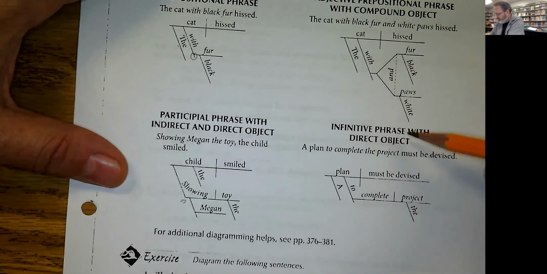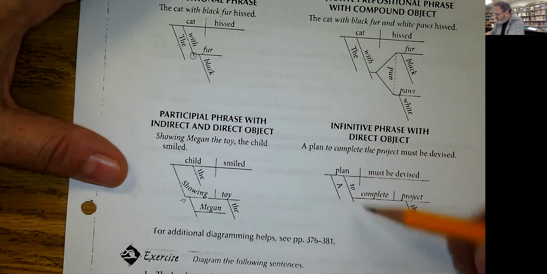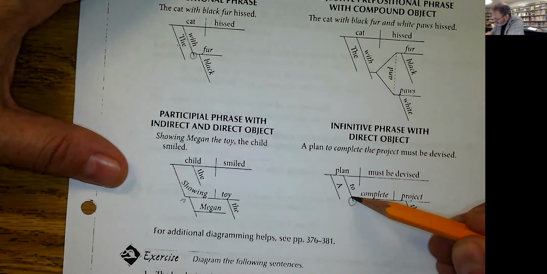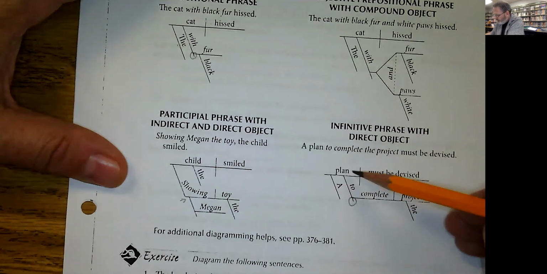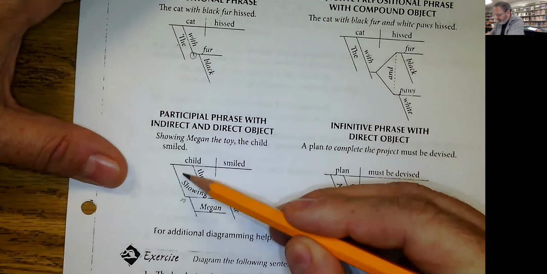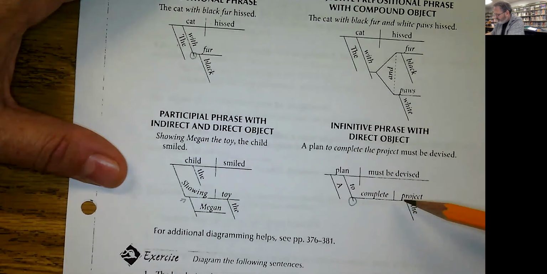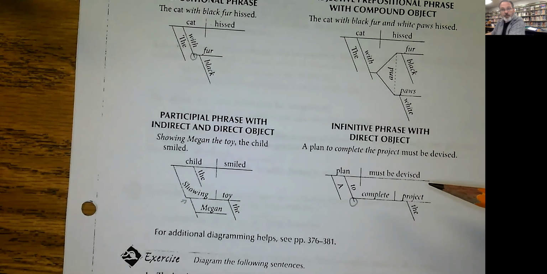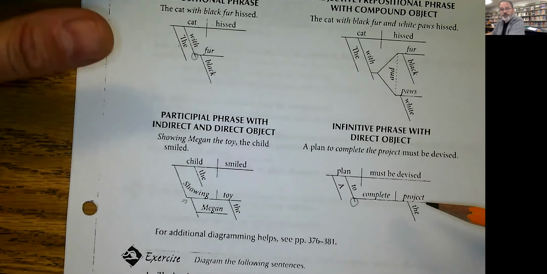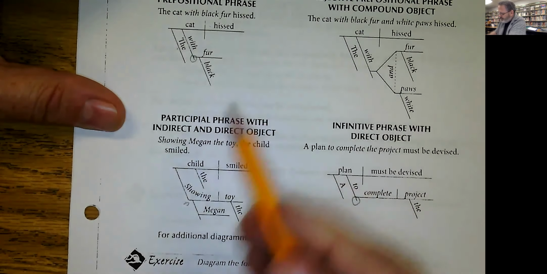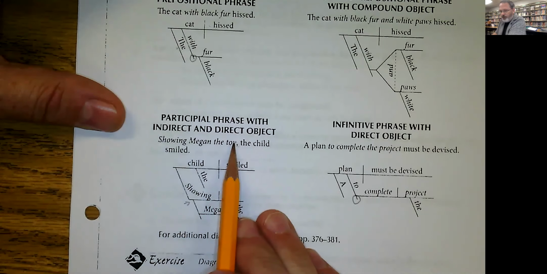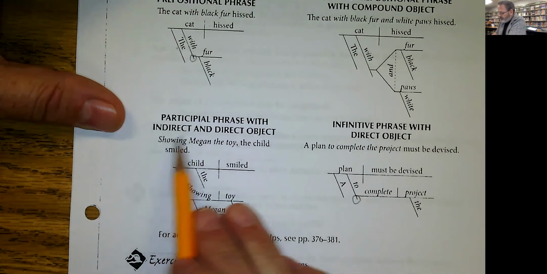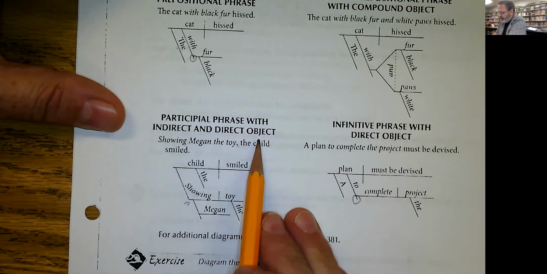This is an infinitive phrase, and it's just like a prepositional phrase, but it's an infinitive phrase. Whether it's participial or the infinitive, once you get either the participle or the infinitive here, then you treat your verb form like a verb and you diagram the rest of the phrase as if it were the verb. So for example, showing Megan the toy, the child smiled. Well, showing Megan the toy is our participial phrase. This whole thing is an adjective describing child.